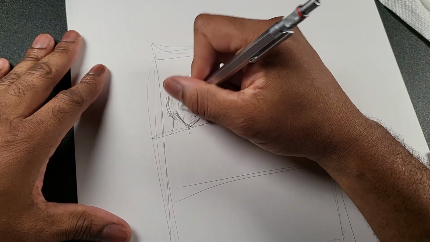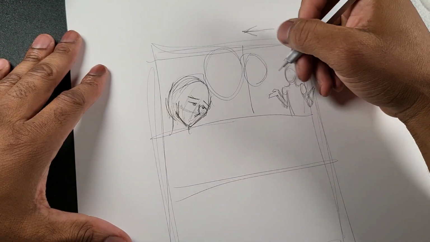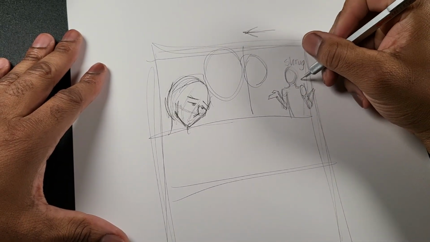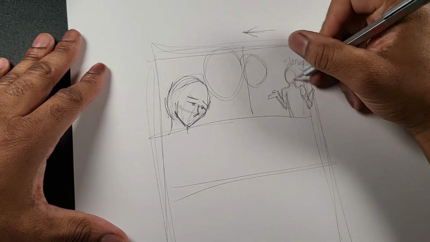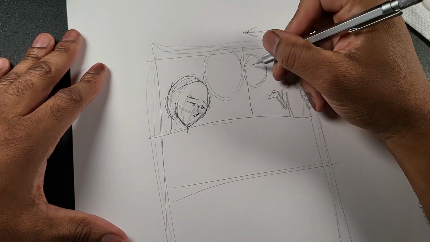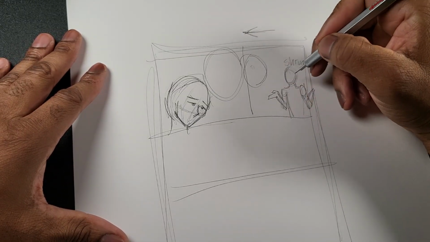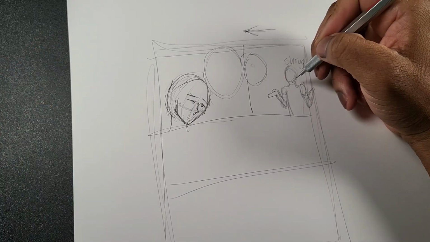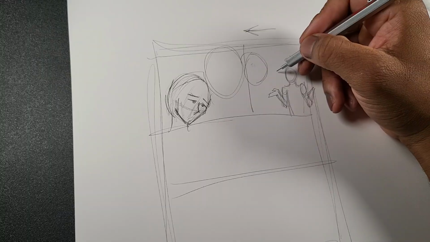You don't want, for instance, to have him shrug and then put some kind of dialogue in here that would have actually required him to do the gesture after the dialogue.